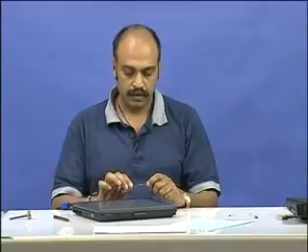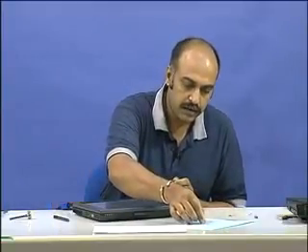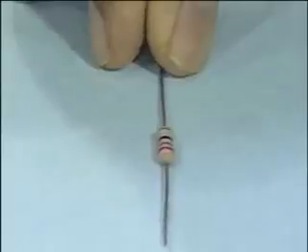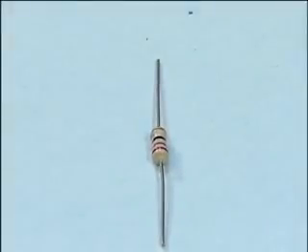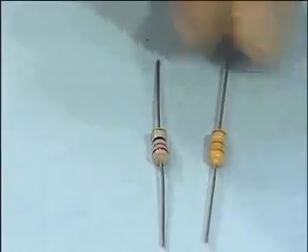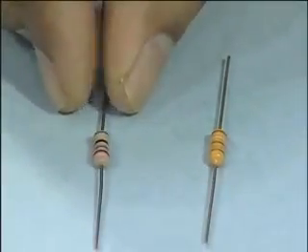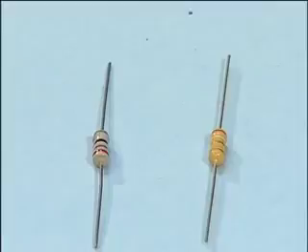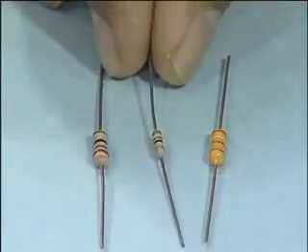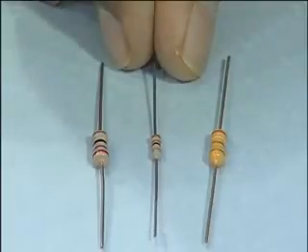Before we go into the new topic, let us look at some real world resistors. This is one of the resistors that you just saw while we were calculating the value of the resistors. It is a carbon compound resistor. Likewise, here is another carbon compound resistor. This is also a half watt resistor. Have a look at this resistor, size wise, relatively. This is a quarter watt resistor.